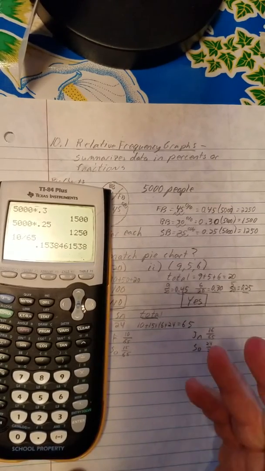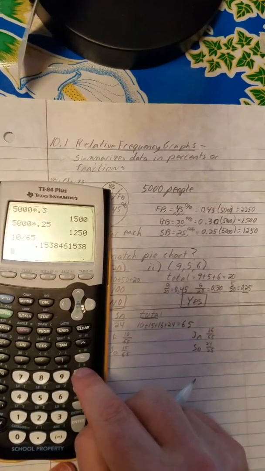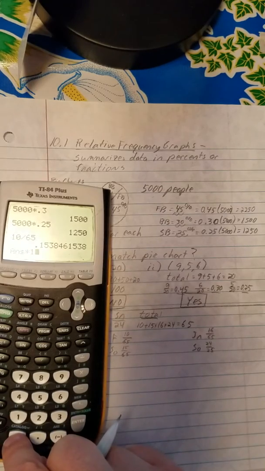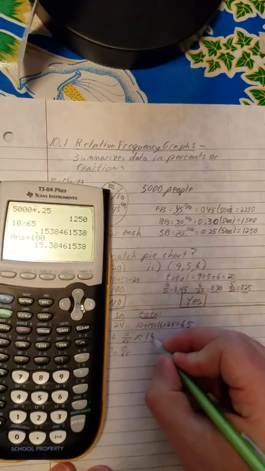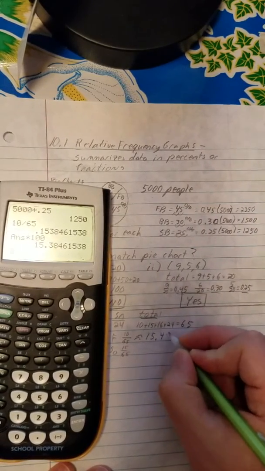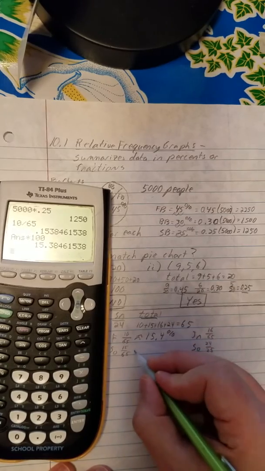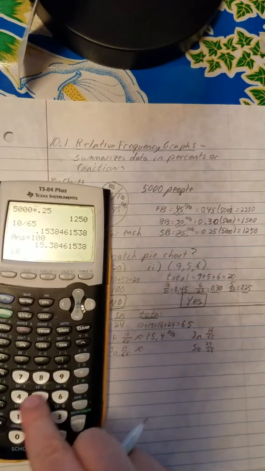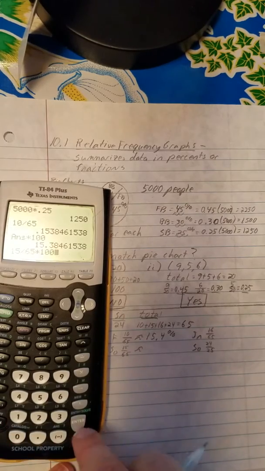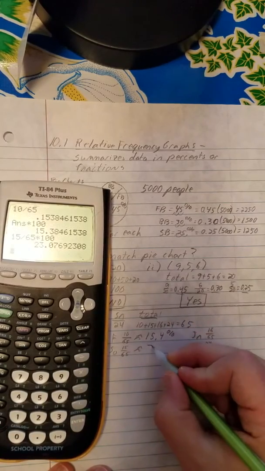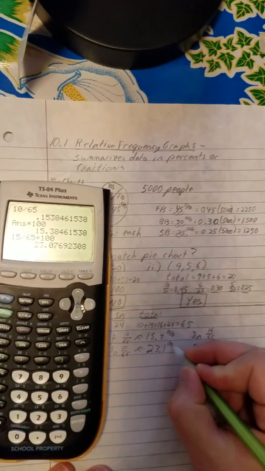Since we want a percentage, we need to times each of these by 100. So 0.15, all that other stuff, times 100. 15.4%. Sophomores, 15 divided by 65 times 100, 23.1%.